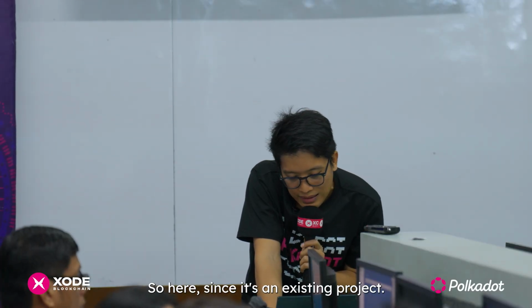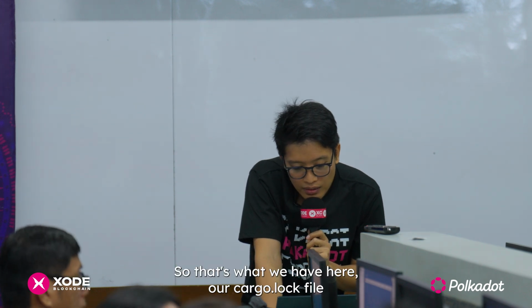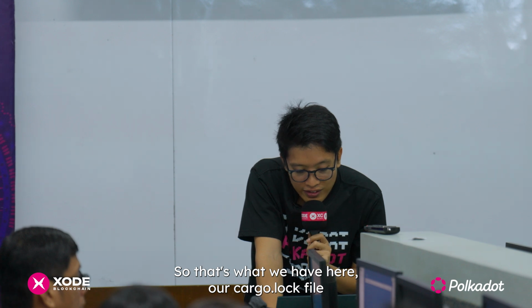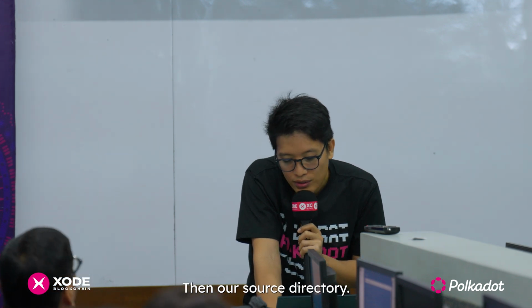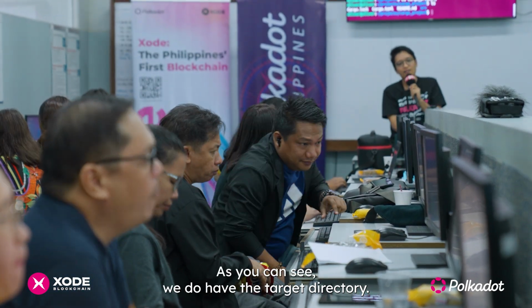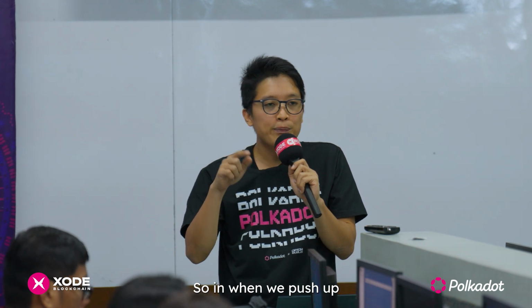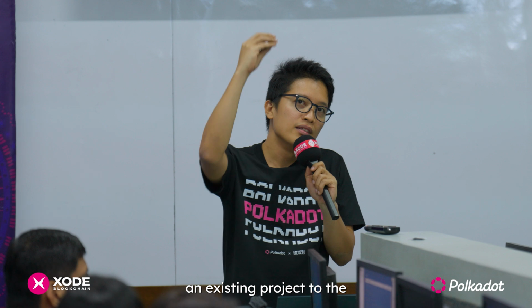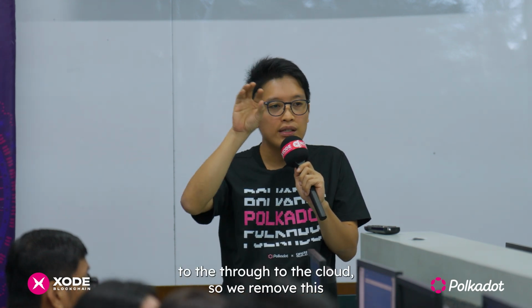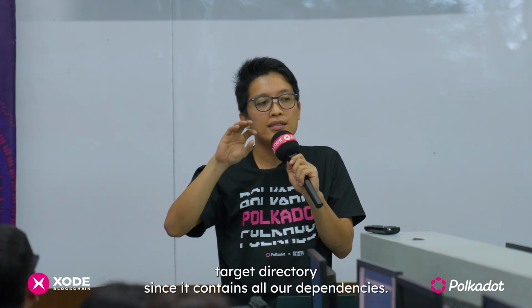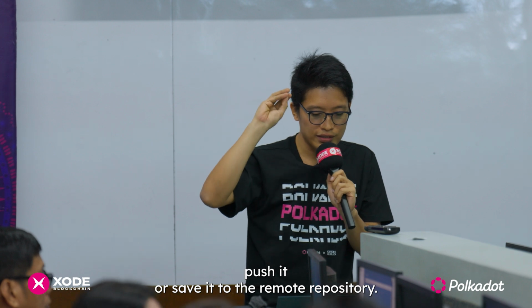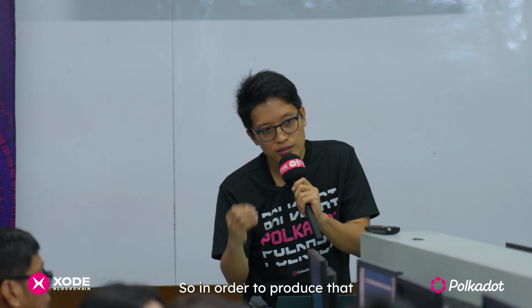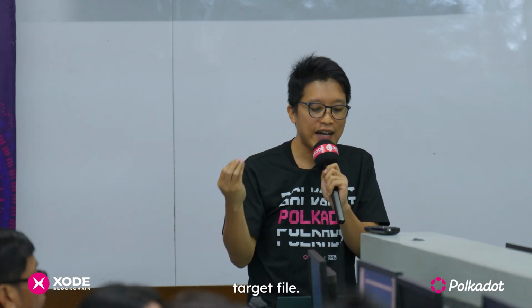Since it's an existing project, we have here our Cargo.lock file and a README file generated from GitHub, then our source directory. As you can see, we don't have the target directory. When we push a project to the cloud, we remove this target directory since it contains all our dependencies, so it would be bulky if we saved it to the remote repository. In order to produce that target directory, we just need to run cargo build.